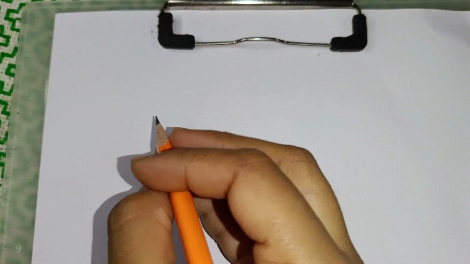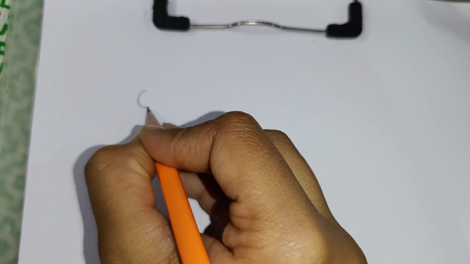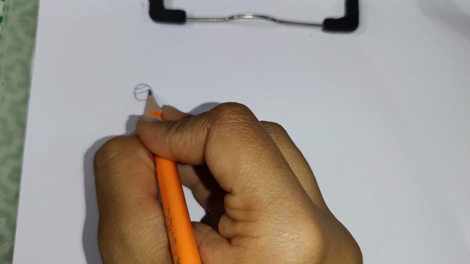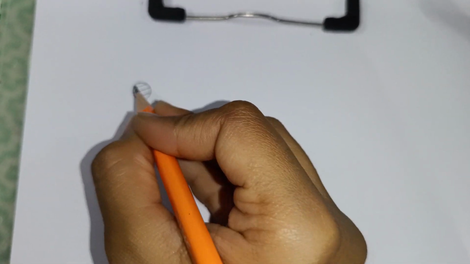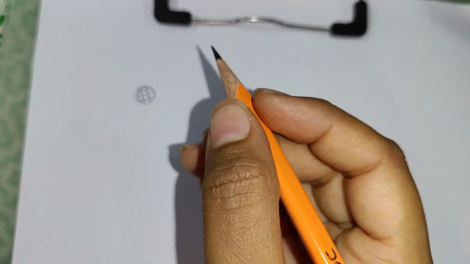So today's video is based on the Mehandi class. This video is part 1. Here we are going to learn the basic beginning Mehandi designs from the pencils. Now we are going to begin our Mehandi class.